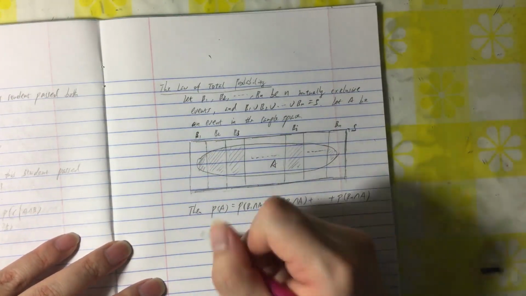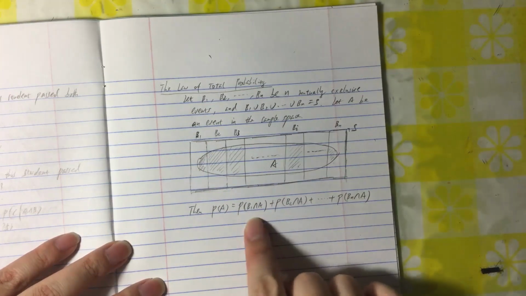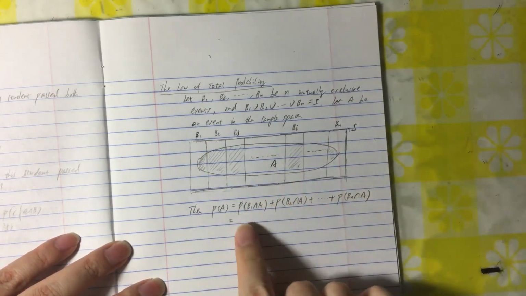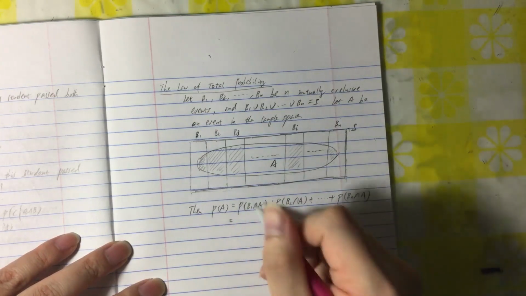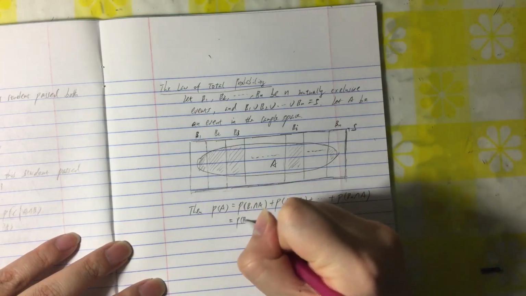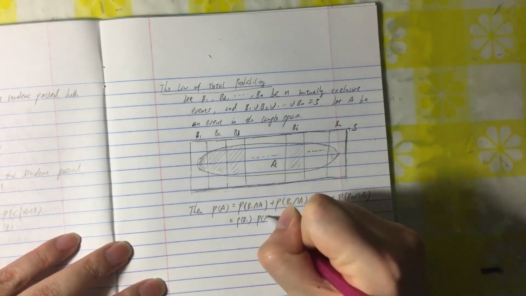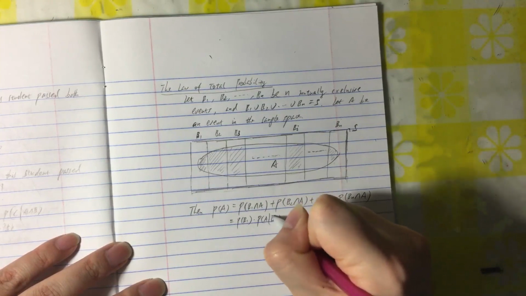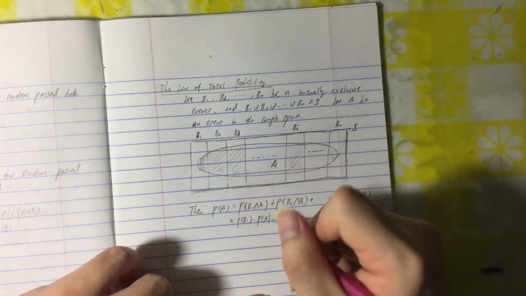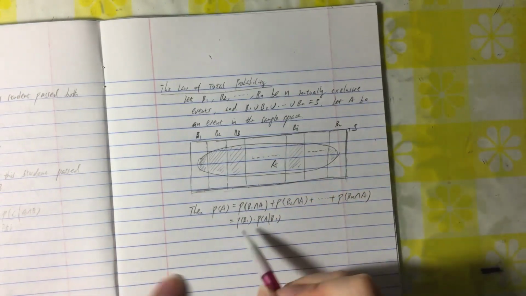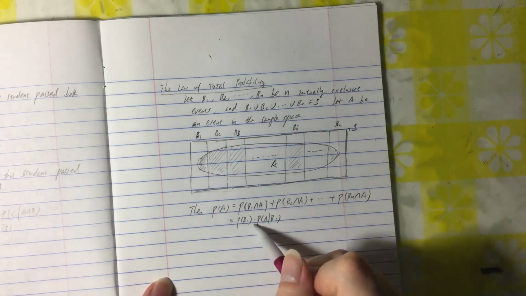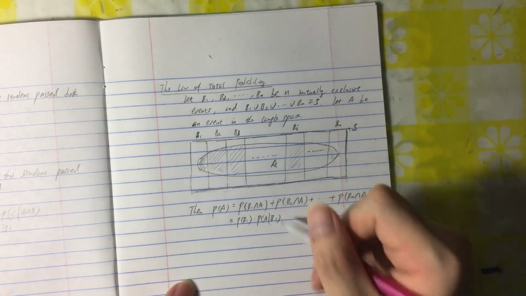Then, if I use the multiplication rule here, the first probability can be rewritten as probability of B1 times probability of A given B1.